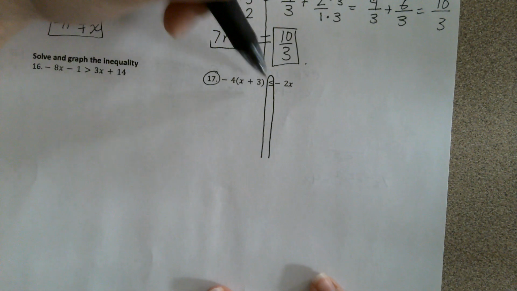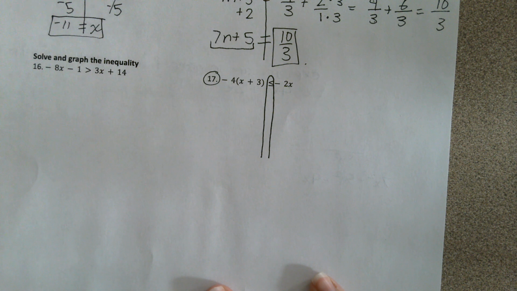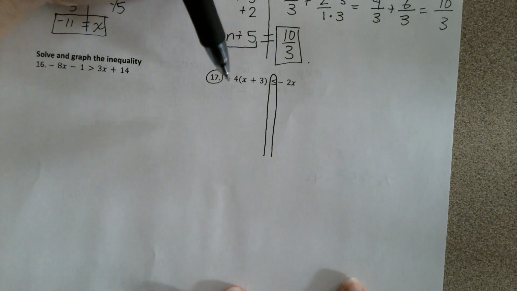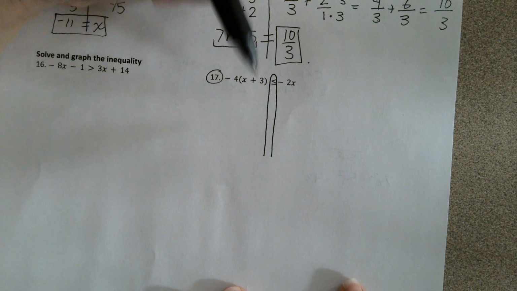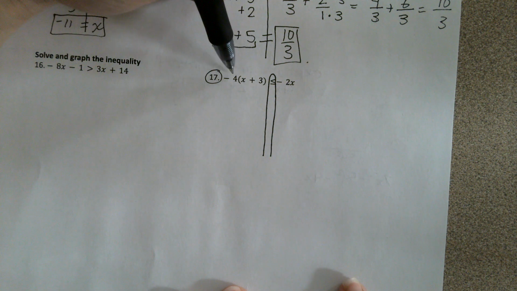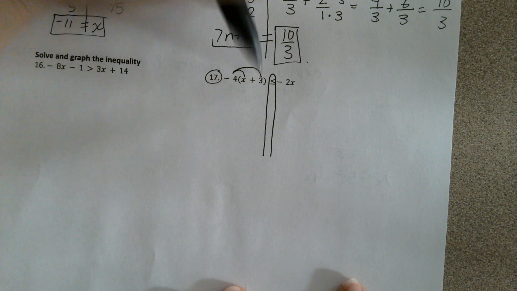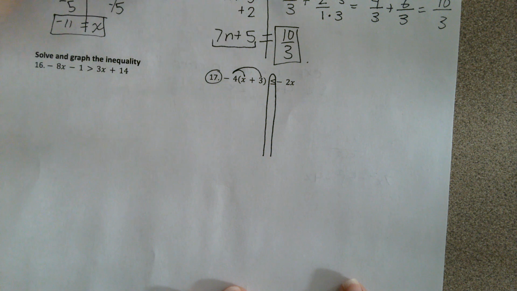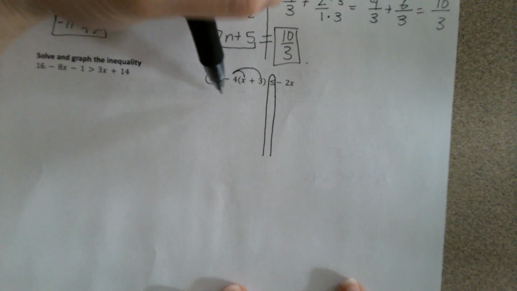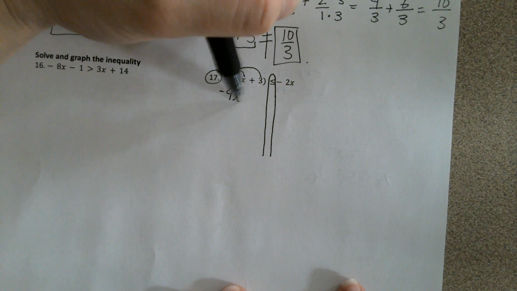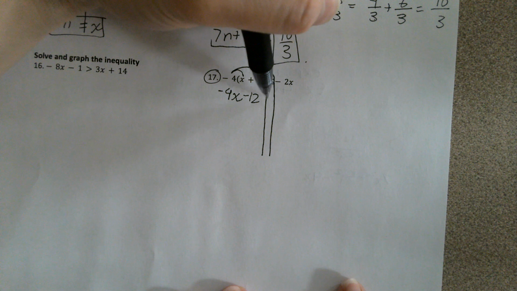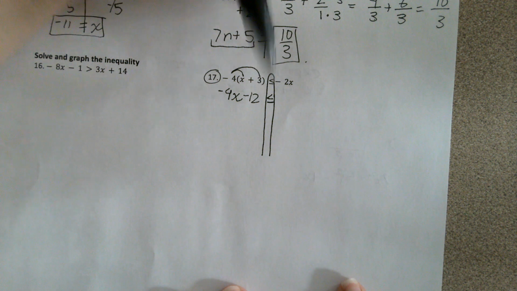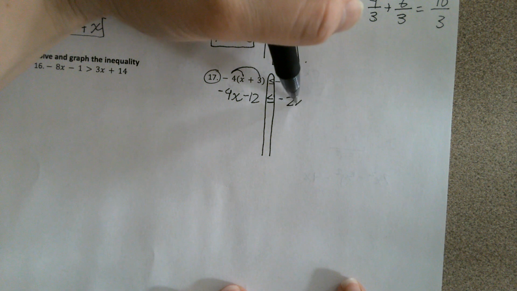First things first, I've got these parentheses in here, and I haven't done one of these on this paper yet, so it's actually a good thing I chose this problem. When you have parentheses with extra things inside of it, and then a number outside of it, you're going to distribute it. Remember, distribution is just multiplying. -4 times x is -4x. -4 times 3 is -12, is less than or equal to -2x.